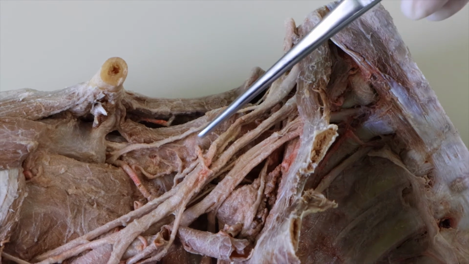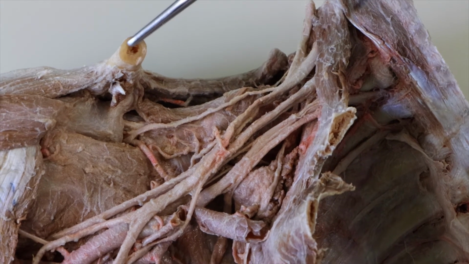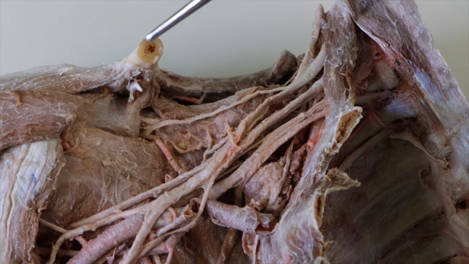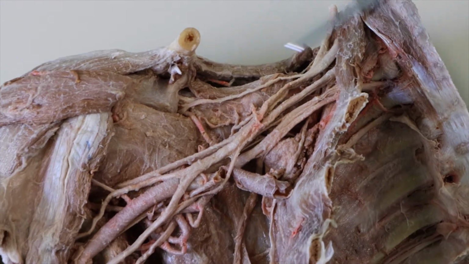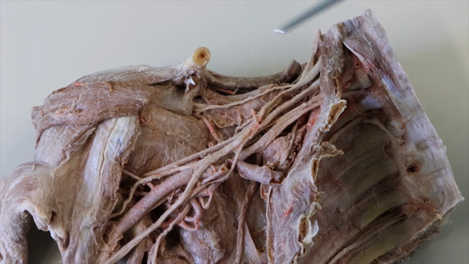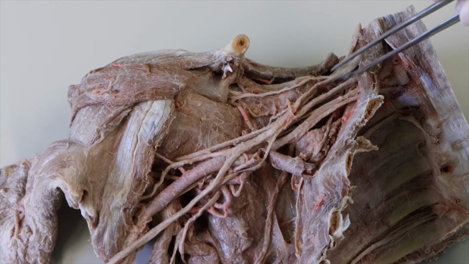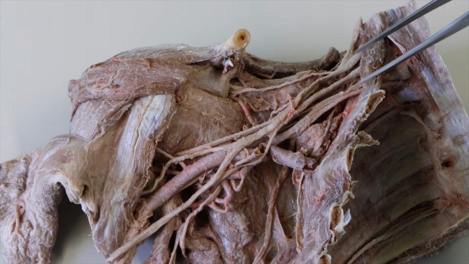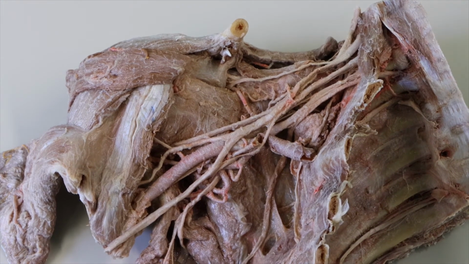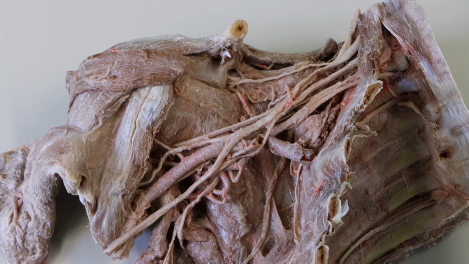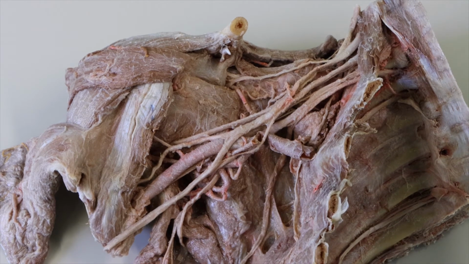Then if we go further, as you see, here is the clavicle. The clavicle is cut here, so the clavicle was passing like this. And behind the clavicle, the superior, middle, and inferior trunks give the divisions. Sometimes they are called divisions, sometimes they call them branches.